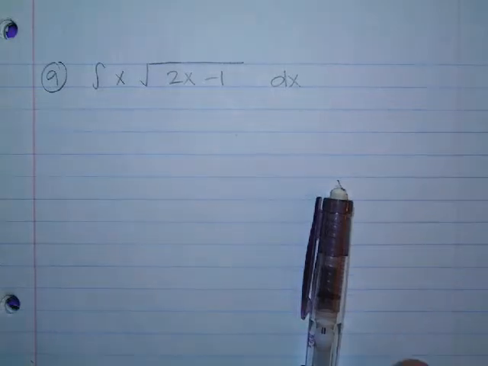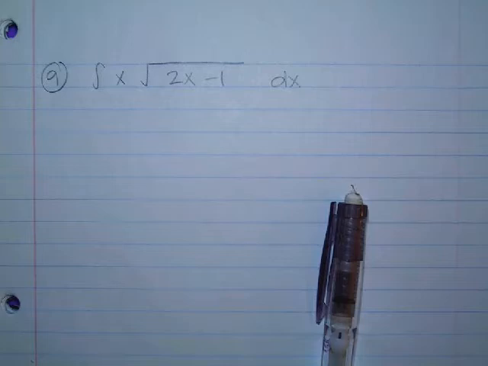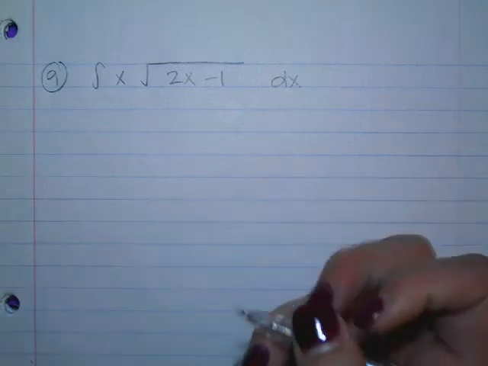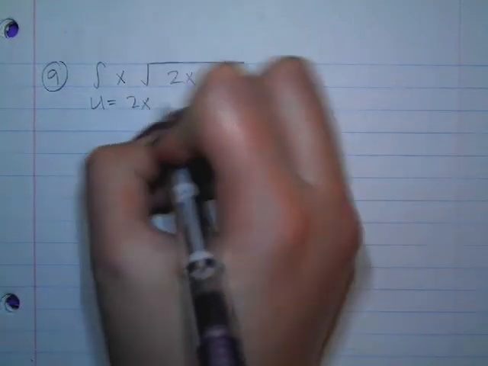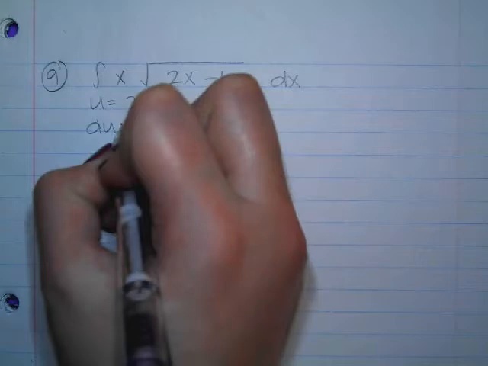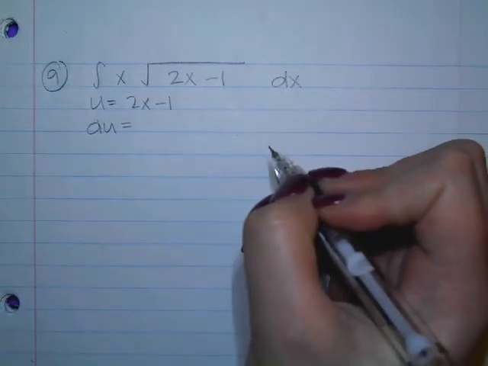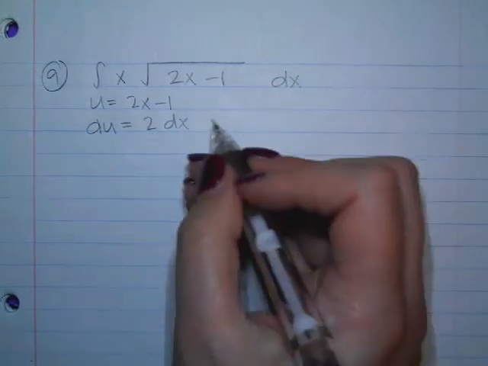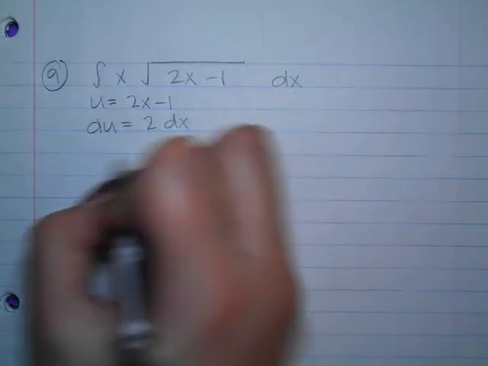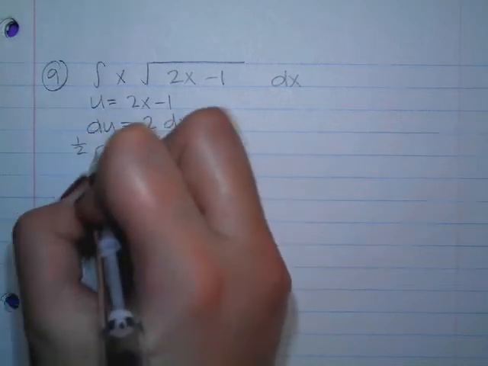It is not one of the ones out of the book. It is one that I'm just giving you. Okay. So what's the inside? So u is 2x minus 1. du is 2 dx. There's no 2 hanging out by itself in the problem, so we're going to divide the 2 over.